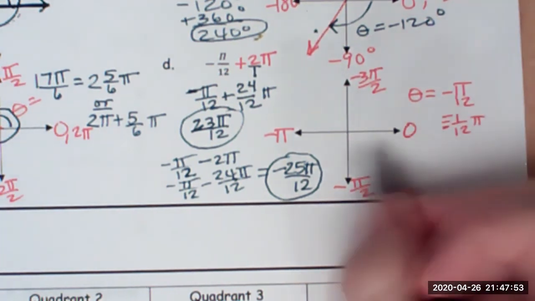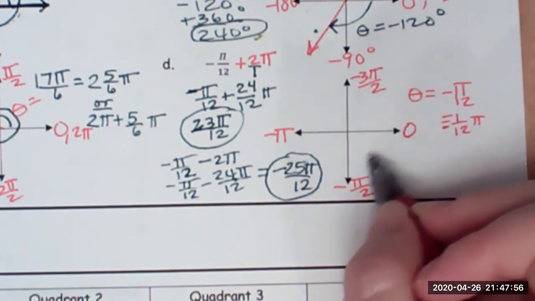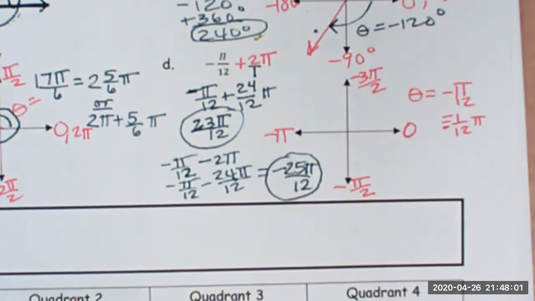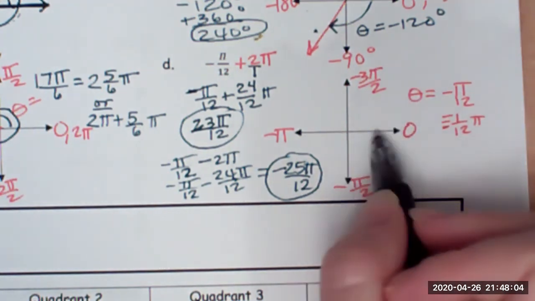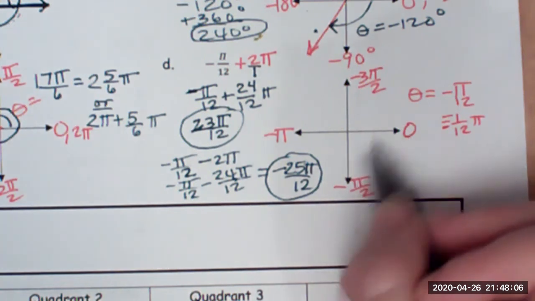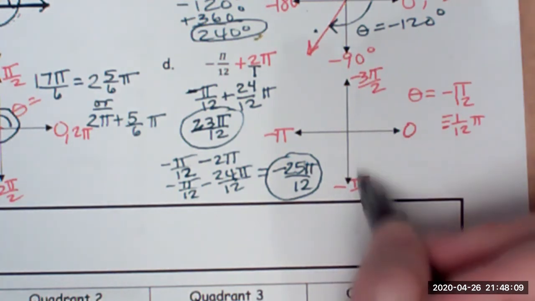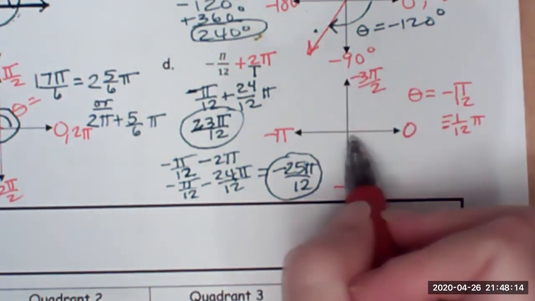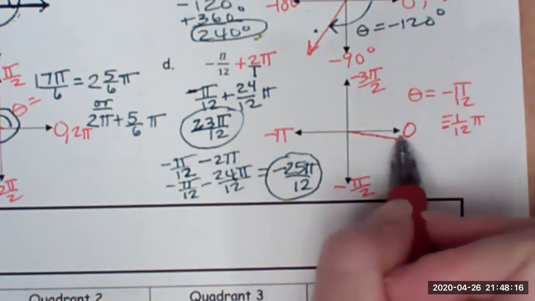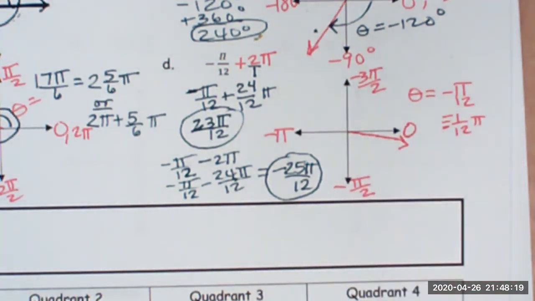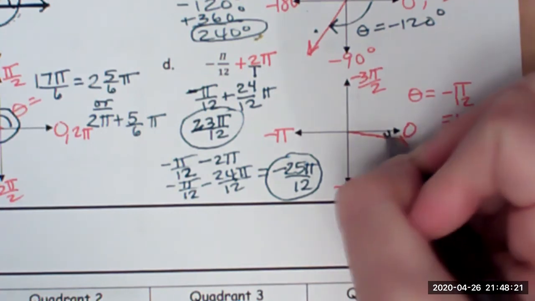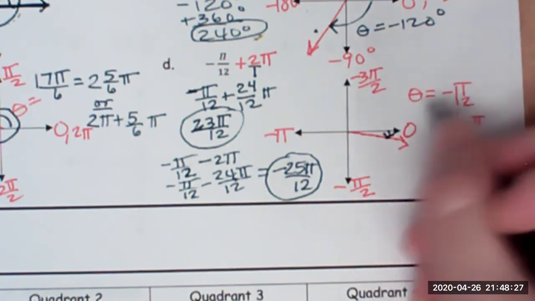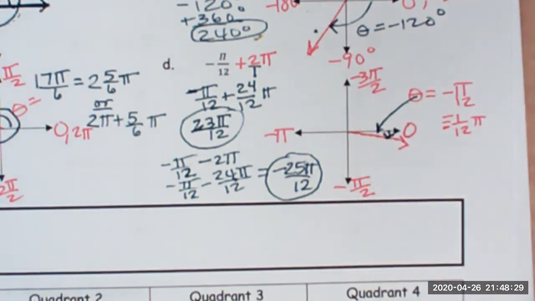So you're rotating clockwise 1/12 of the way across to pi. So it's going to be very small, right? Because 1/12 of the way across is going to be 1/6 of the way down to negative pi over 2. And so you've got somewhere maybe around here, right? And your rotation, of course, make sure you have that arrow there rotating clockwise. So that's the theta that we're looking at.